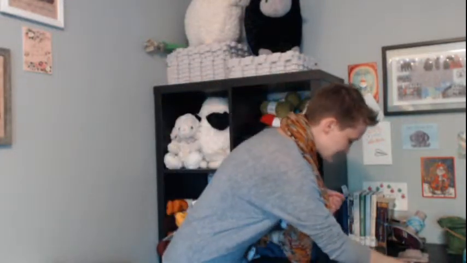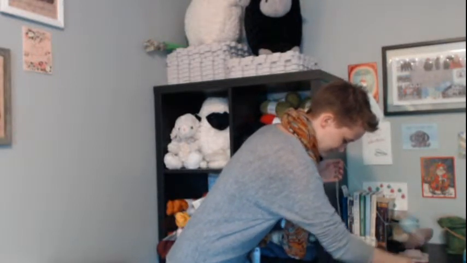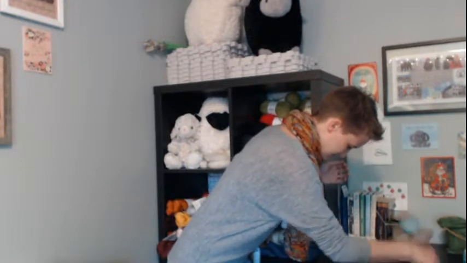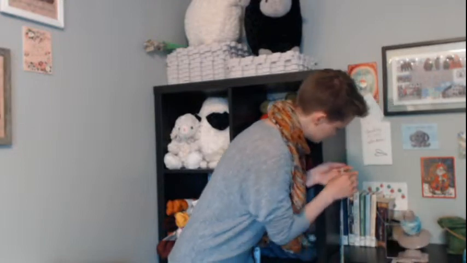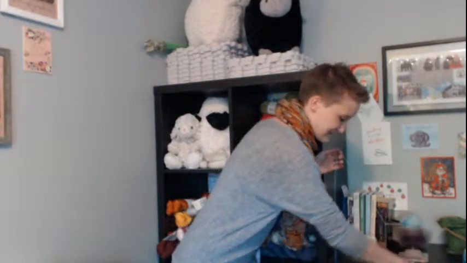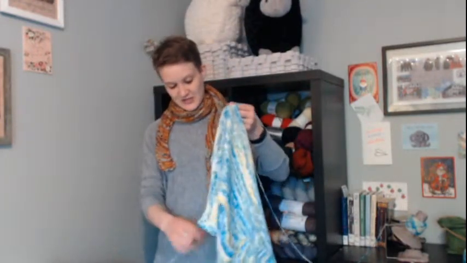Alright, let's see if we can get some of this wound back up. The sooner I can get this yarn made into a proper project, rather than a failed project or just yarn taking up space in my stash, the happier I will be. So hopefully that will be soon, that I'll be able to cast this on.